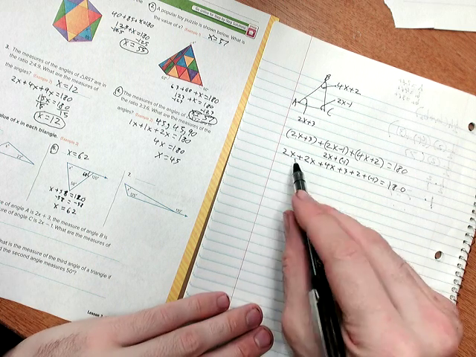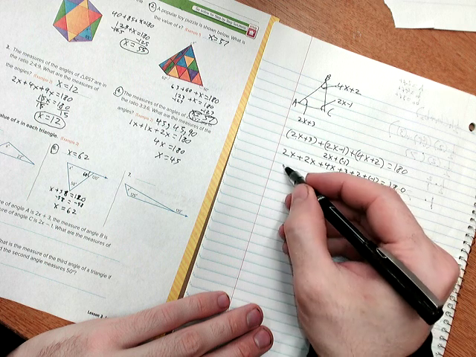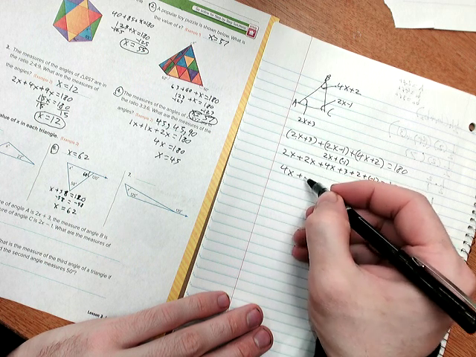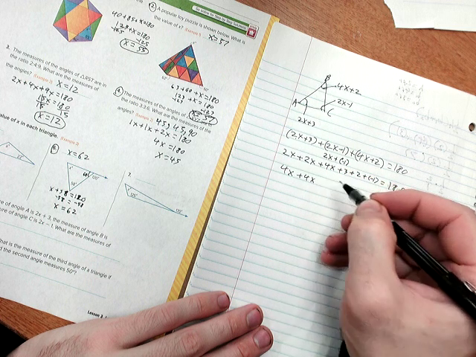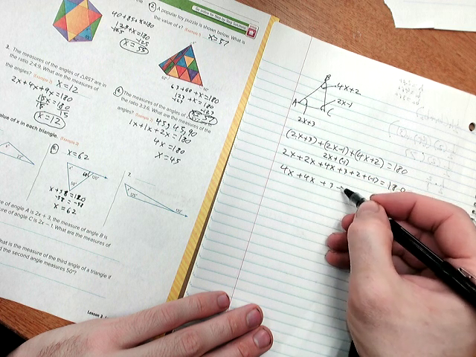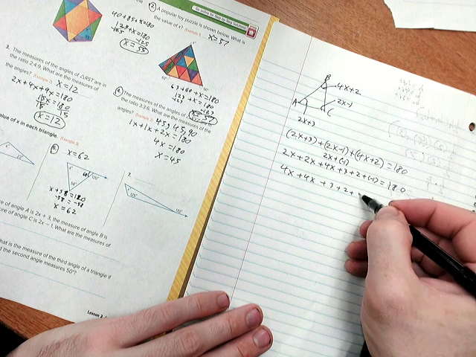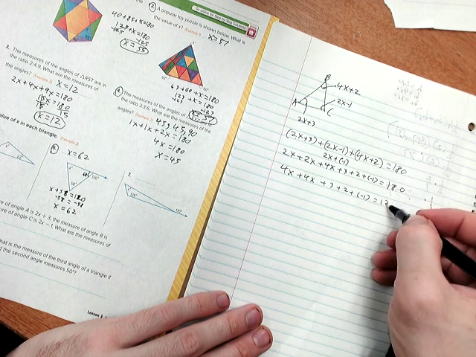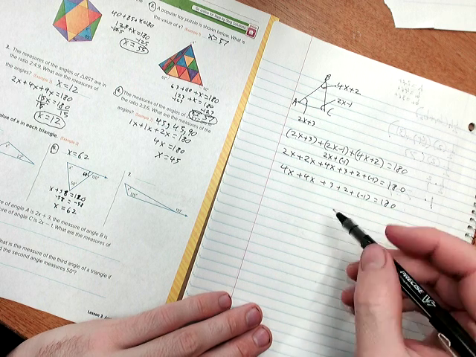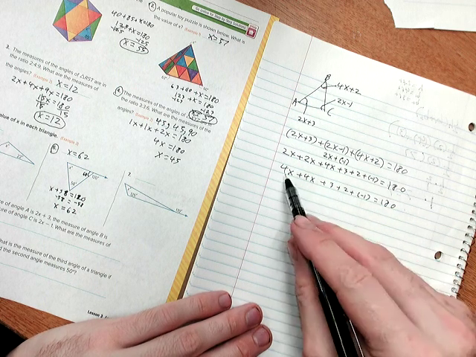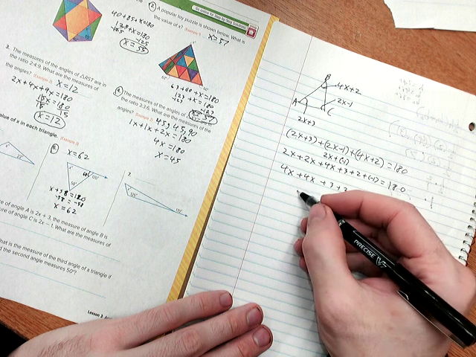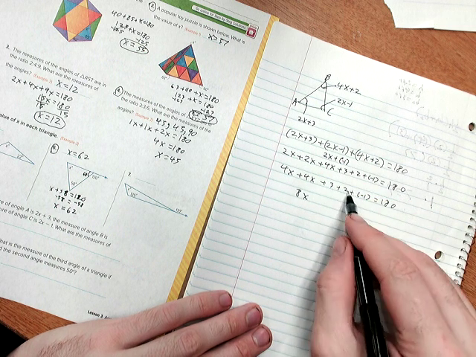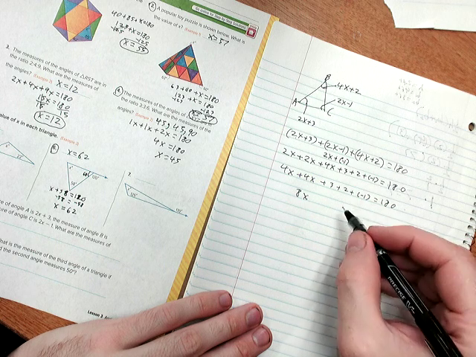Now we'll just group our like terms. We have 2x plus 2x is 4x, plus 4x, plus 3 plus 2 plus a negative 1 equals 180. 4x plus 4x is 8x. 3 plus 2 is 5x.